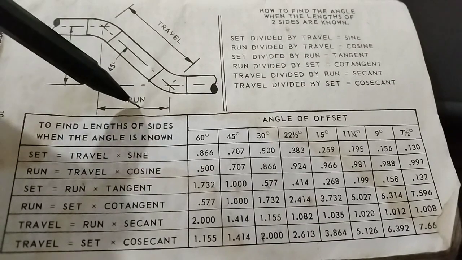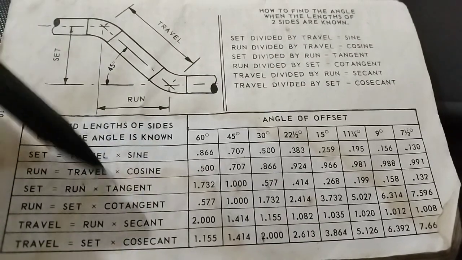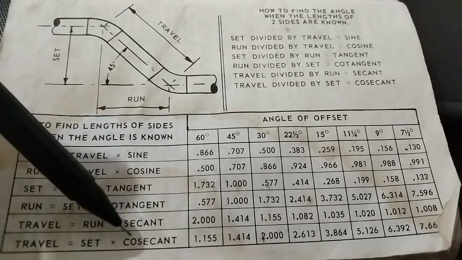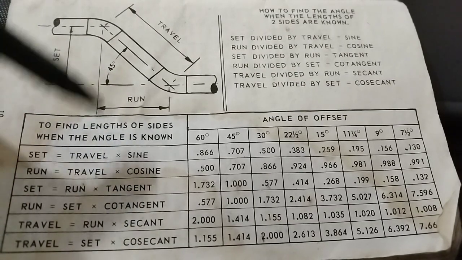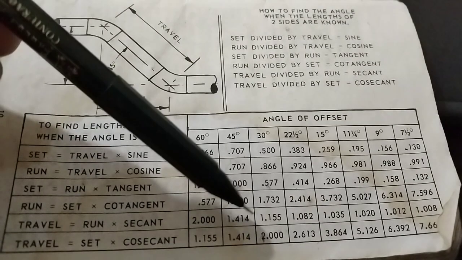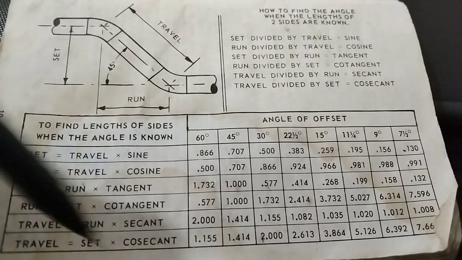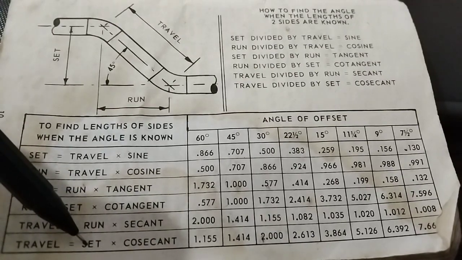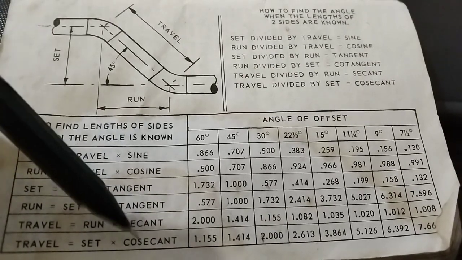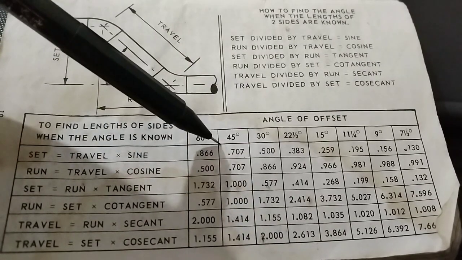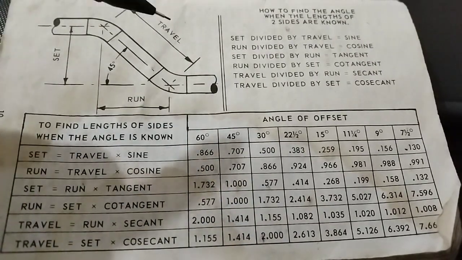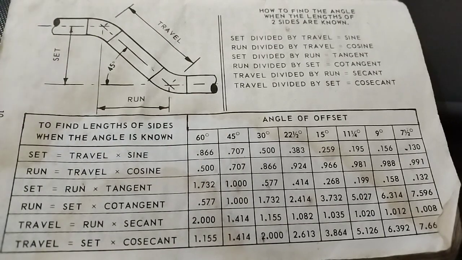If the given is run and the angle of 45 degrees, for example a run of 5, just multiply it by 1.414 and the answer is travel. Next is set: multiply it by cosecant, the same. Cosecant of 45 degrees is 1.414.